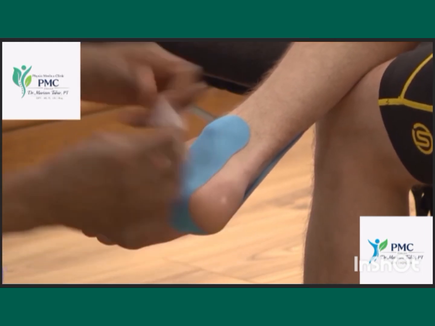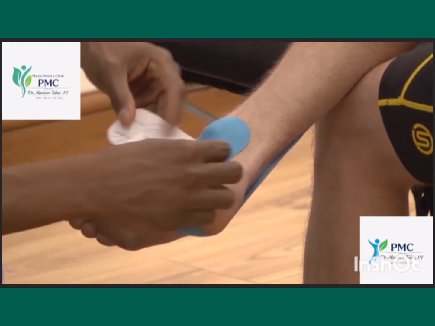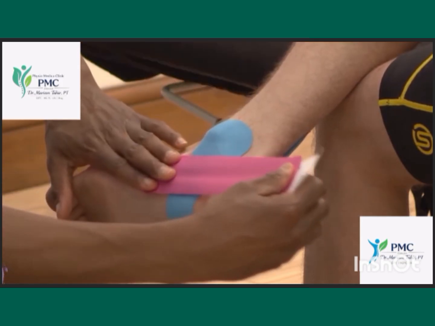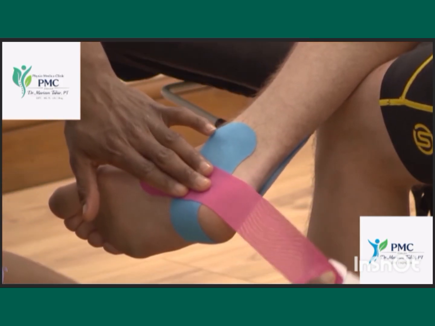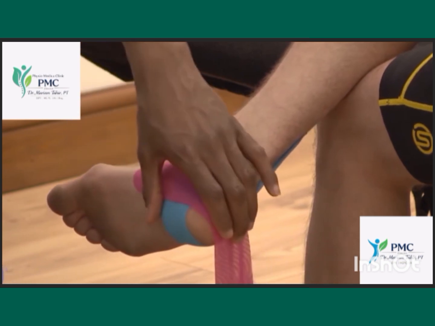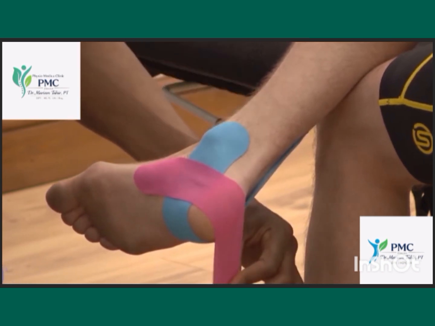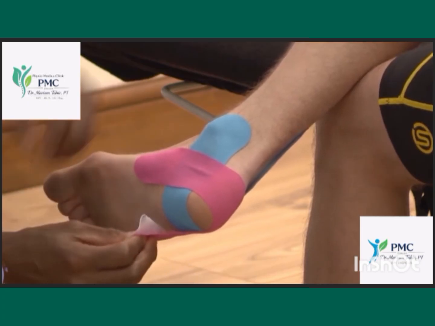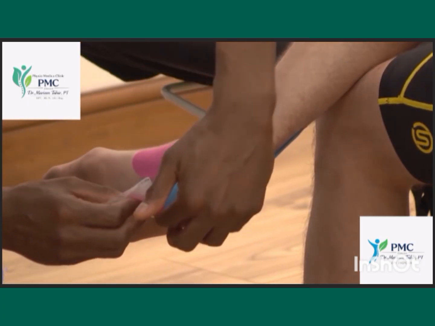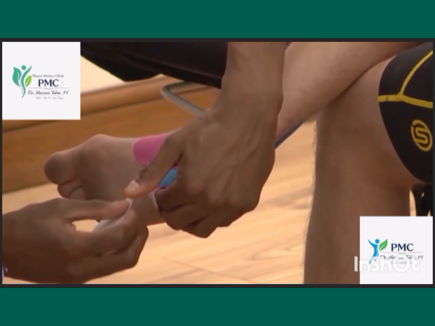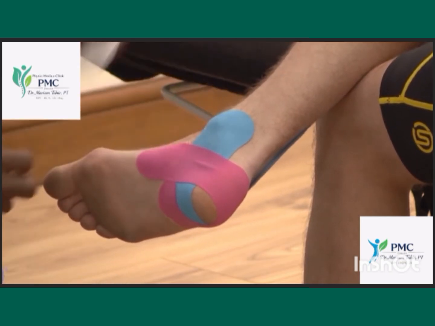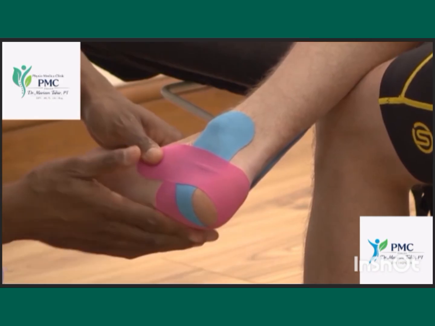So, what are the clinical tips? Now, here are a few practical tips. If there is significant swelling, consider using a fan strip to assist lymphatic drainage. Do not apply the tape too tightly, as this may affect comfort and circulation. After taping, ask the patient to walk a few steps and check whether the tape feels comfortable.